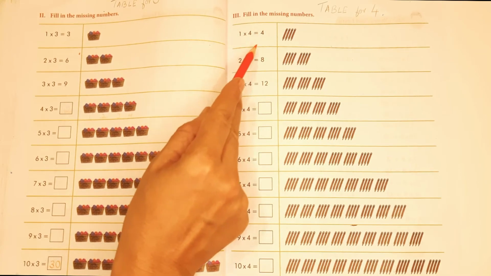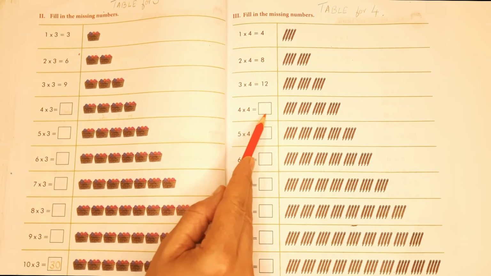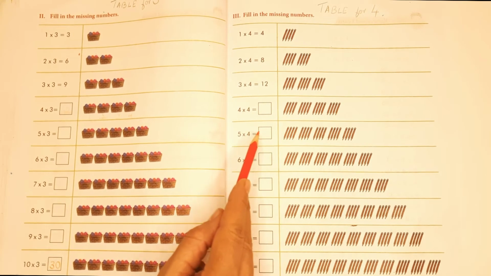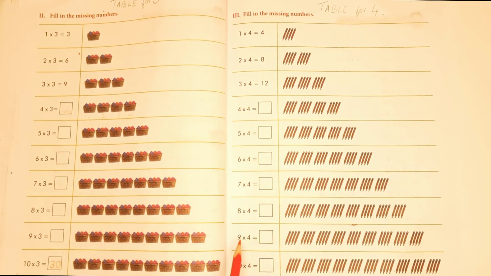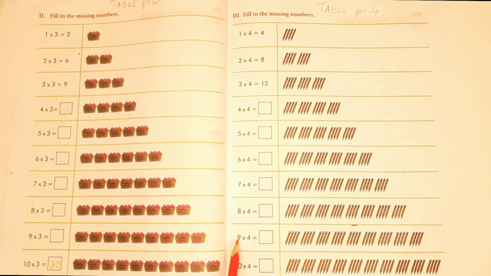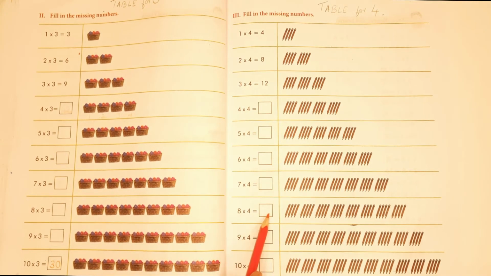Same thing. 1 into 4s are 4, 2 into 4s are 8, 3 into 4s are 12. And then this one, you're going to count the 4 sets. So count and write the answers and also memorize the table for 4s. Everything is 4 numbers, that is, you add 4 and you will get the answer.